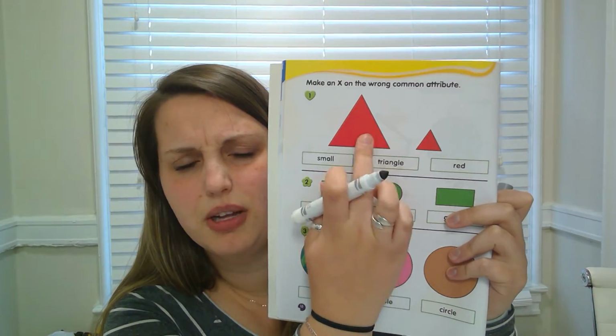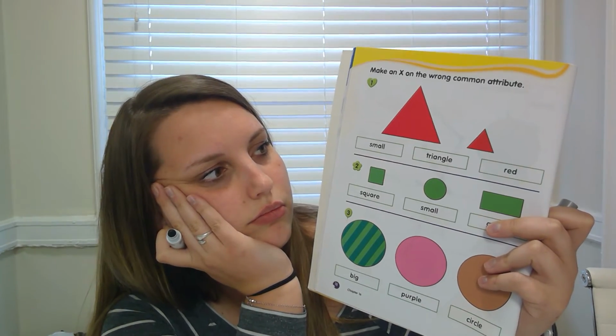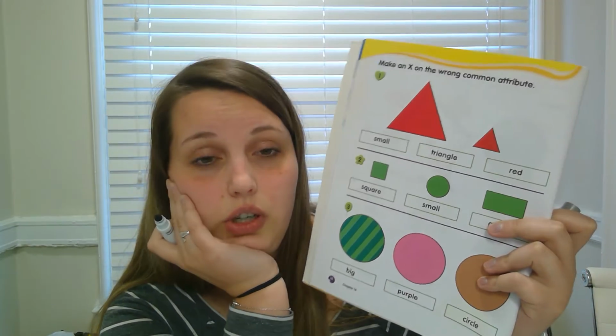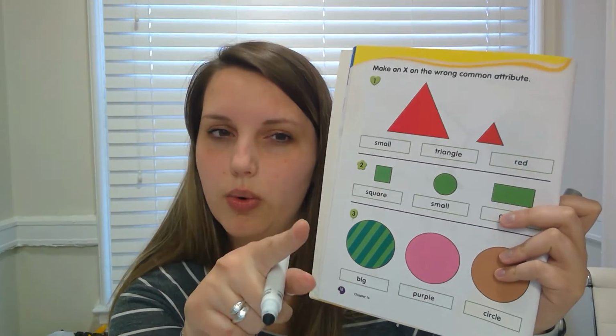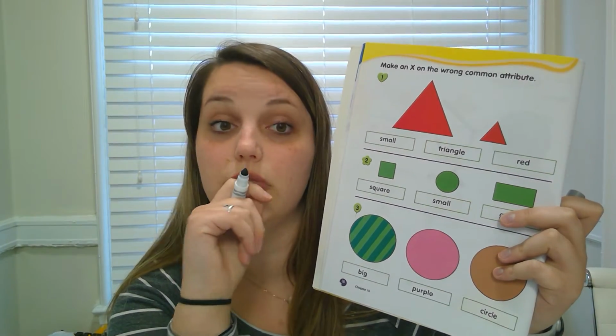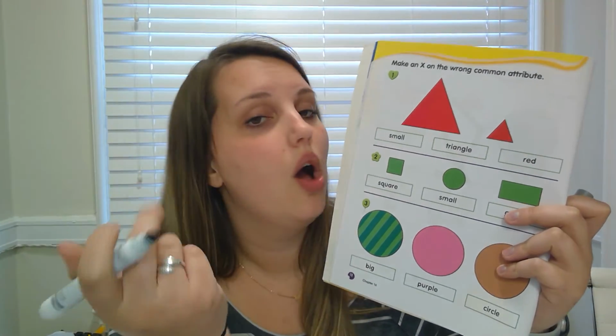What are we noticing about these 2 shapes? What are some things we're noticing? You can listen and whisper to somebody, tell me, or think to yourself, what are some things you're noticing? Ooh, I like that idea. Oh, I like that.